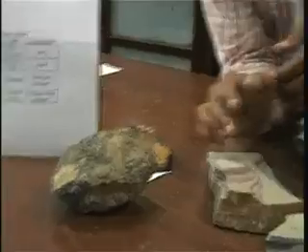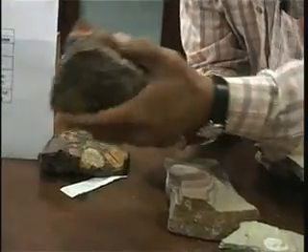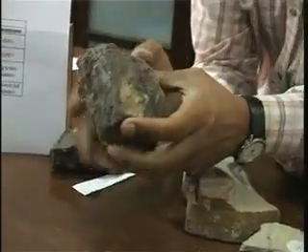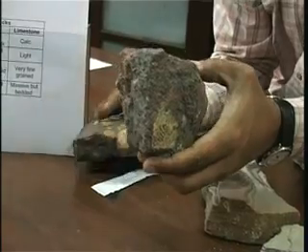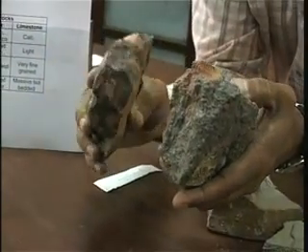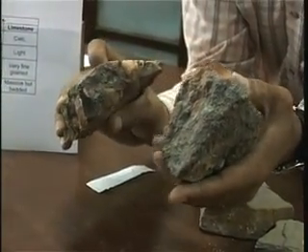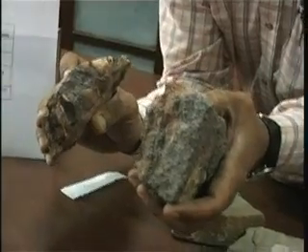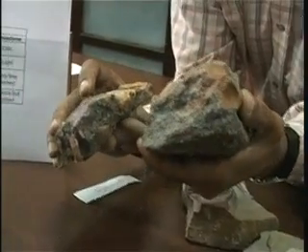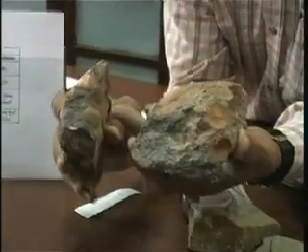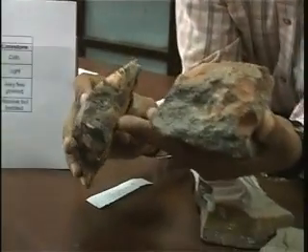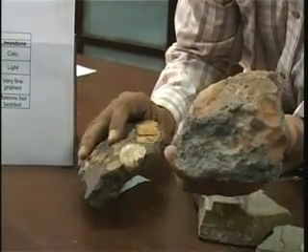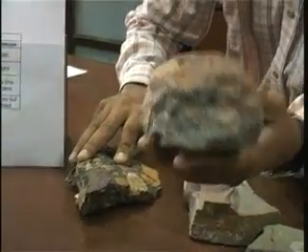And then finally, let's look at what we have got in this group. We have got a couple of pieces of conglomerates, and these are essentially results of cementation of individual pre-existing pieces of rock, and you can see that is very clearly visible here.